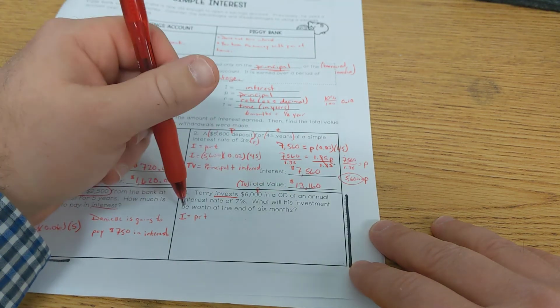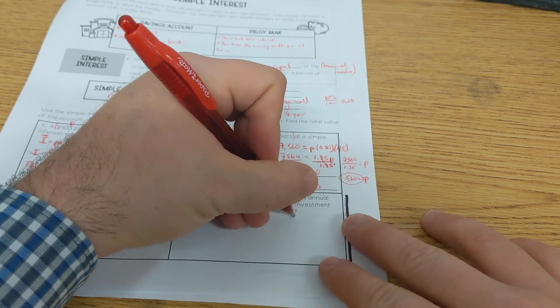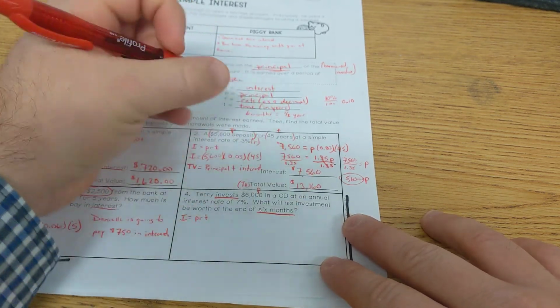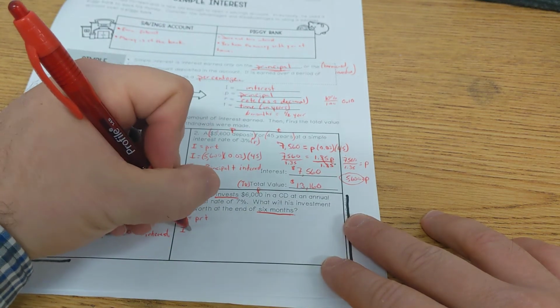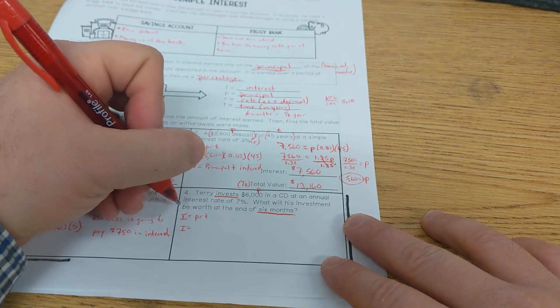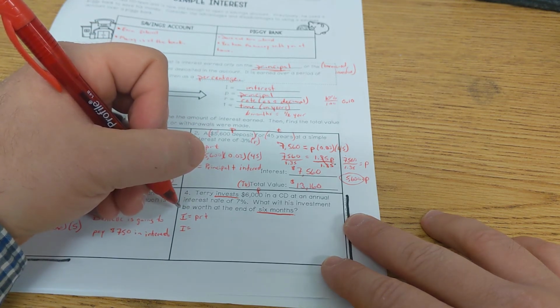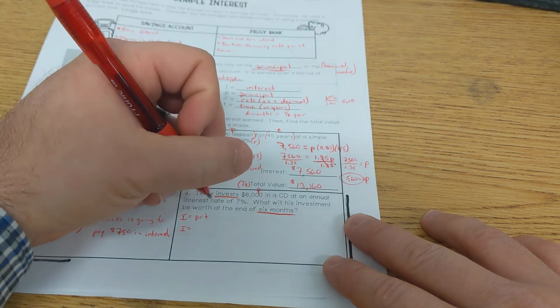What will his investment be worth at the end of 6 months? All right, 6 months. What did I tell you, we've got to turn it into half a year. So we want to know what his investment's worth. Well, that's the total amount, so we're going to take the principal plus the interest when we get it.